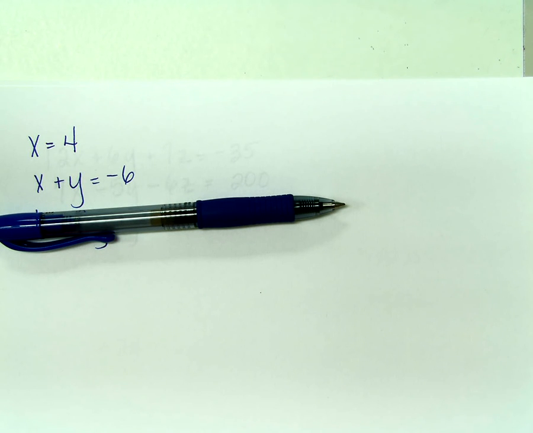so in this particular equation, it already tells us x equals 4. And we take the 4 and we substitute it into the second equation and get 4 plus y equals negative 6. We subtract 4 from both sides and get y equals negative 10, right? We check to make sure that's right. 4 minus 10 equals negative 6. Well, that's true. 4 equals 4. Well, that's true. So that's the solution to our system, right?